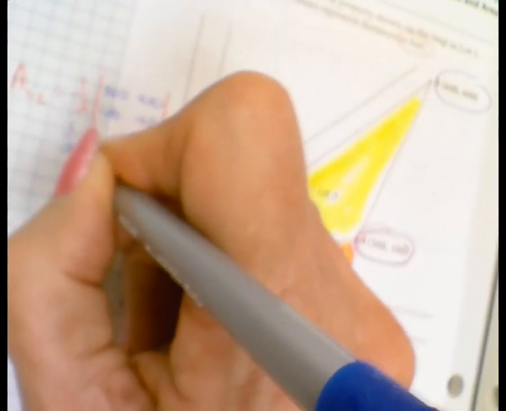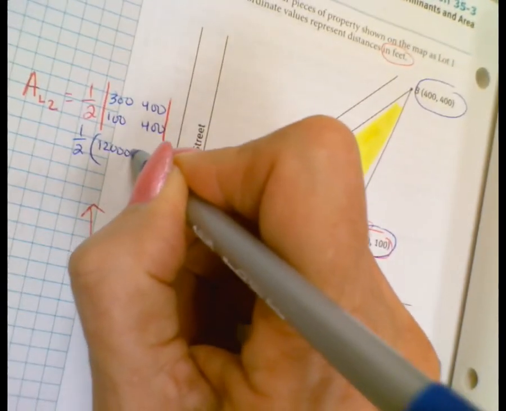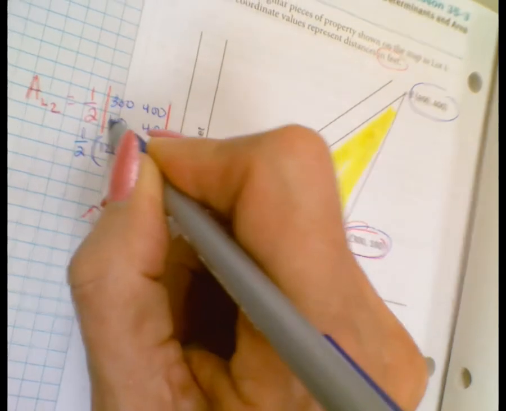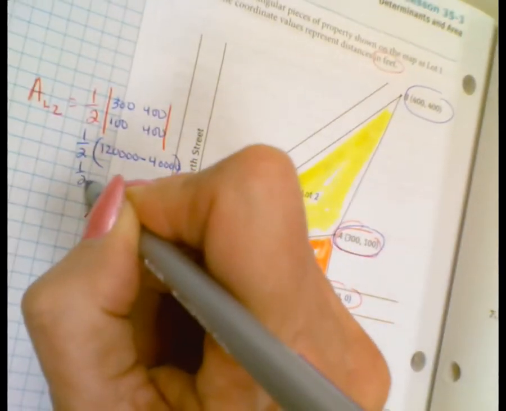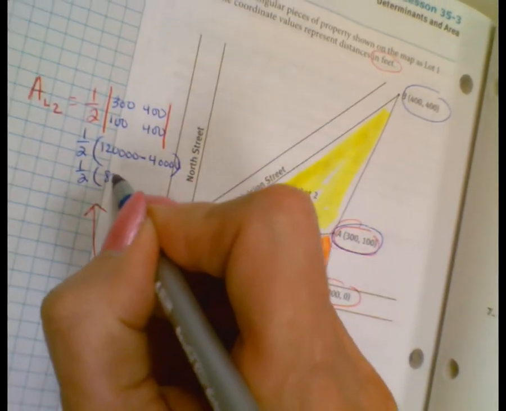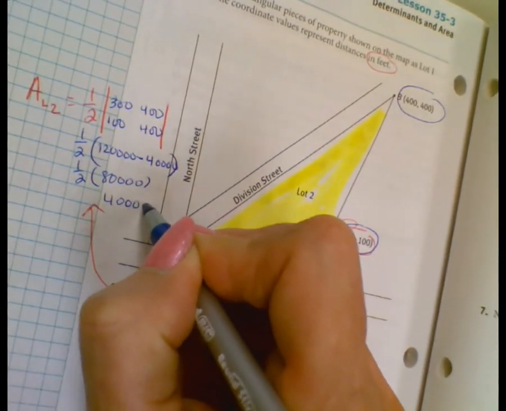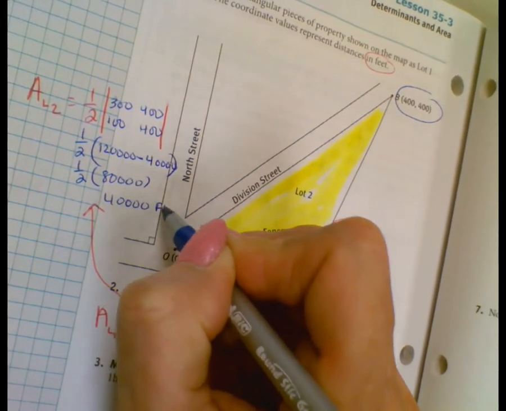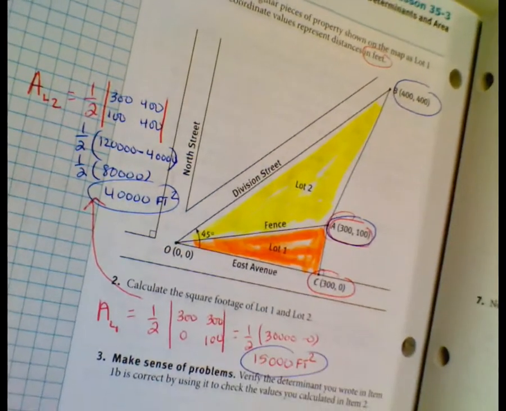So if you're doing the work for this, 3 times 4 is 12 with 4 zeros, minus 1 times 4, which is 4 with 4 zeros. So it's 1/2 of 120,000 minus 40,000, which is 80,000. 1/2 of 80,000 is 40,000 square feet. Okay, so that's lot 2 and lot 1.